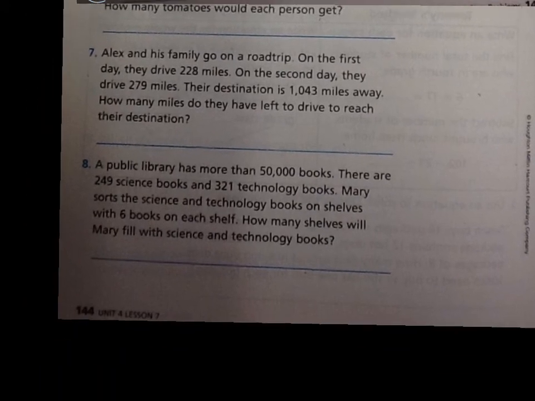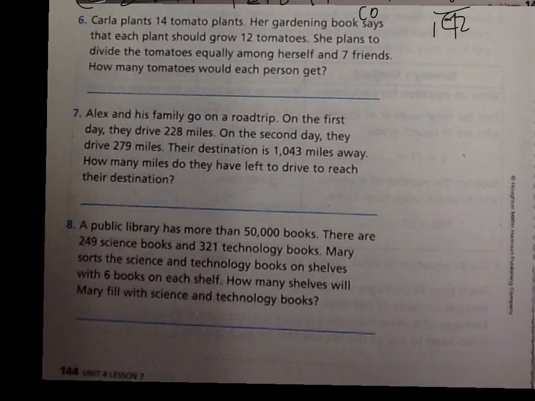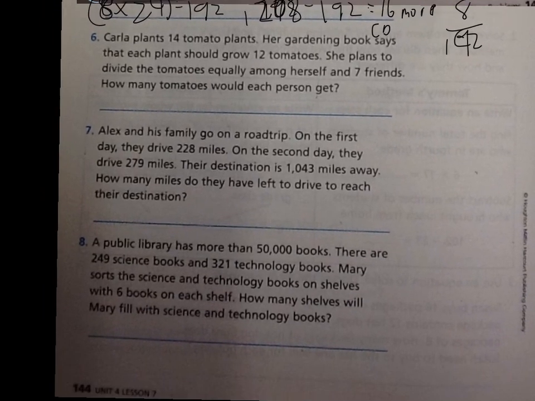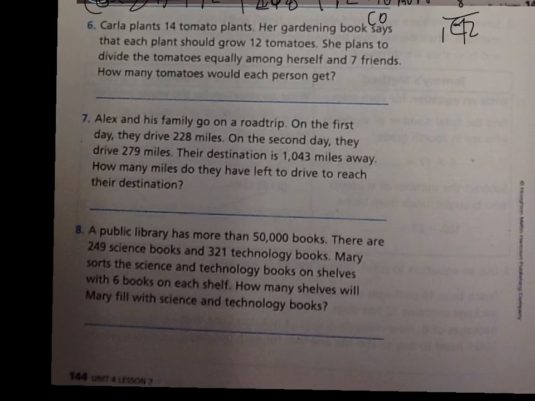So I want you to work on the next 3 on your own. You can go away from the computer and work on these on your own. If not, we'll get to them in our small group, and we'll talk about it more in the small group.